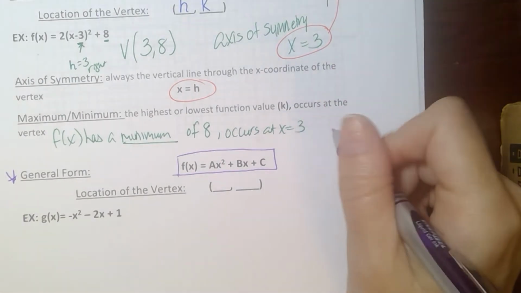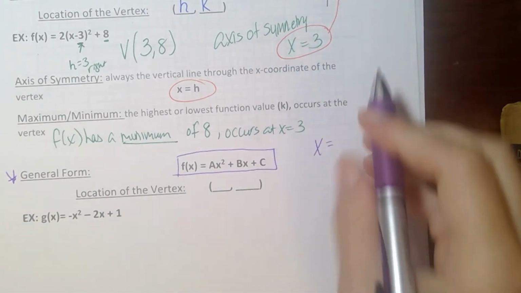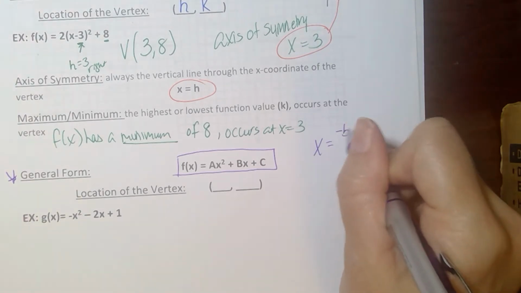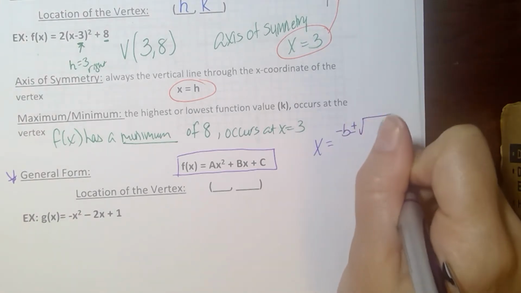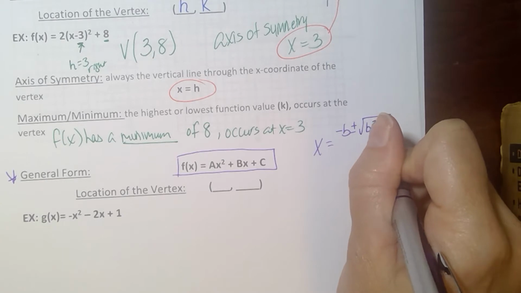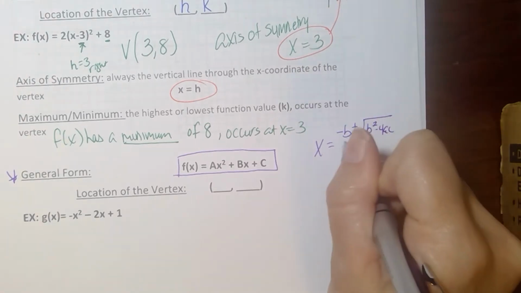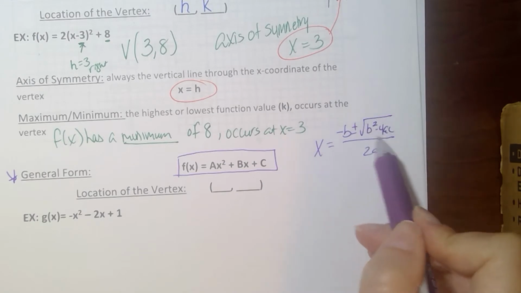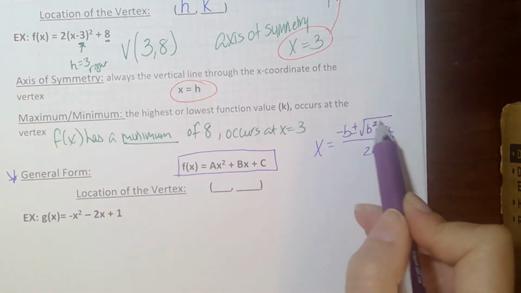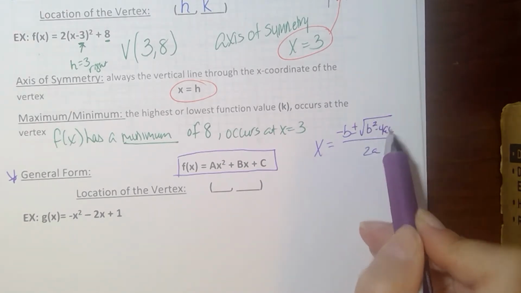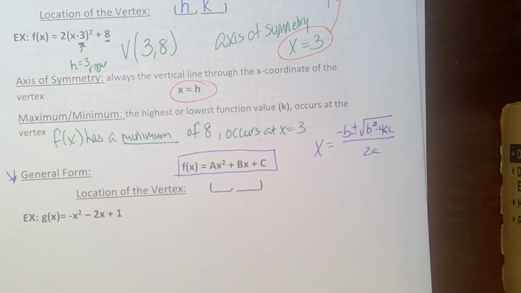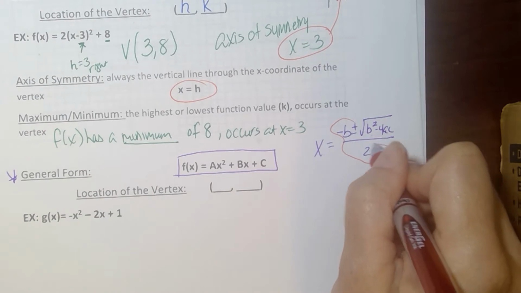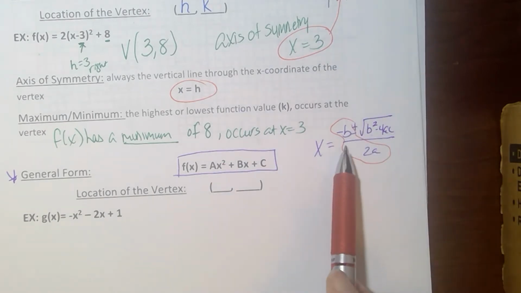Remember, hopefully, our quadratic formula, where we had x equals negative b plus or minus the square root of b squared minus 4ac, all over 2a. And we talked about the fact that this value underneath the radical is my radicand, my discriminant. It tells me how many and what type of solutions I have. And I told you then that this piece gave us something else.